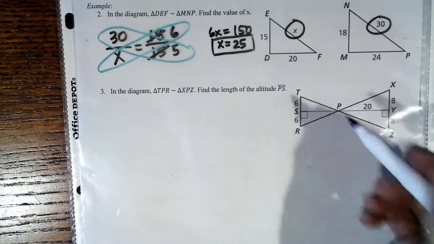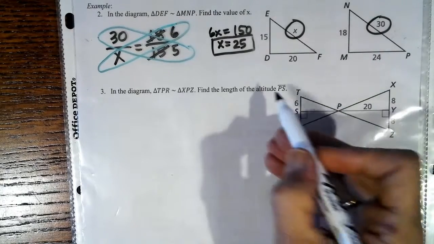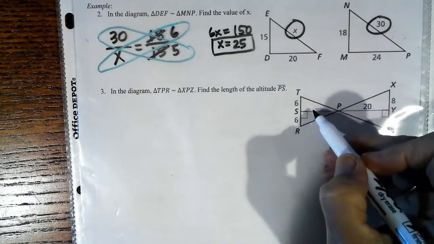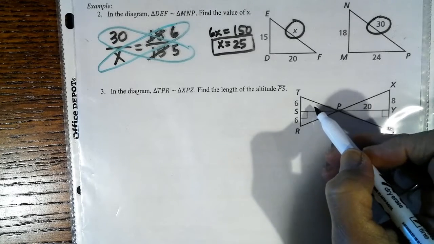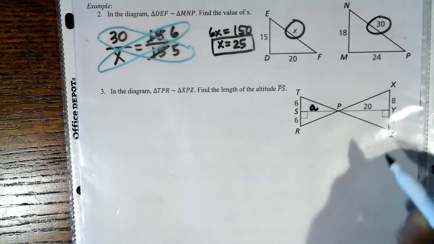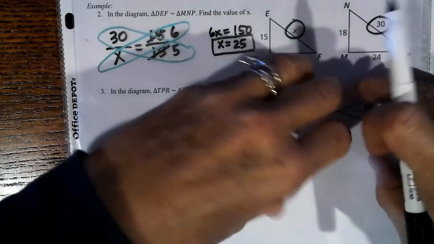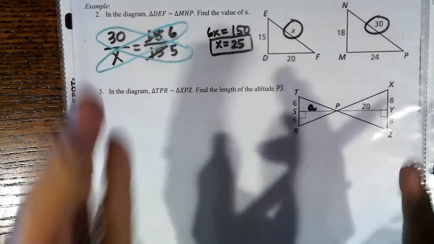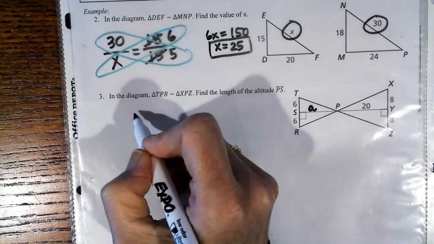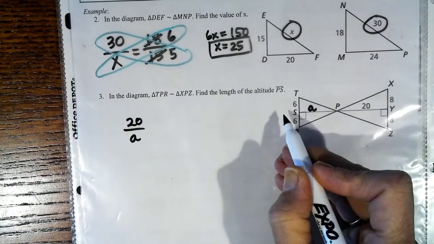So now we're going to look at this one. It says that this small triangle is similar to this big triangle. Find the length of the altitude PS. So here's PS. I'm going to mark it with A for altitude because I already have an X over here. So I've got to figure out what A is. If you have these faced up, the corresponding sides, A is corresponding to 20. So I'm going to write 20 over A because this is my image and this is my pre-image.